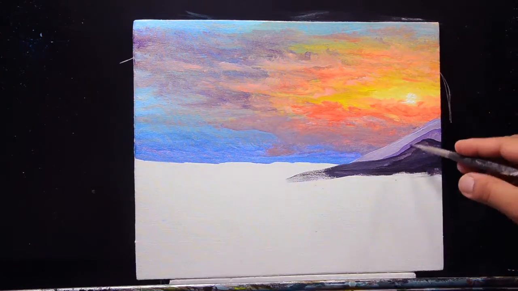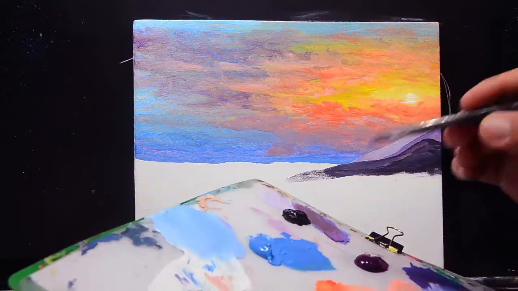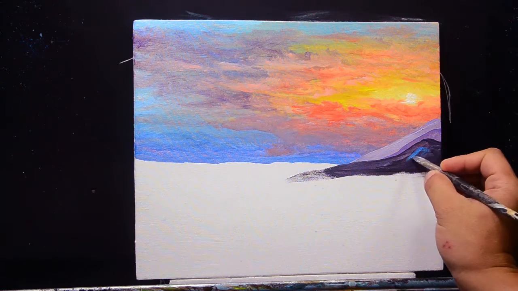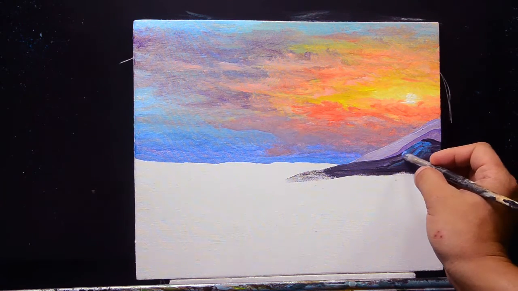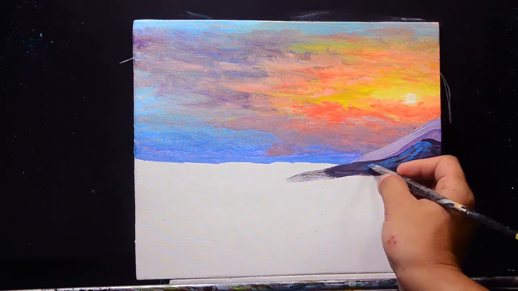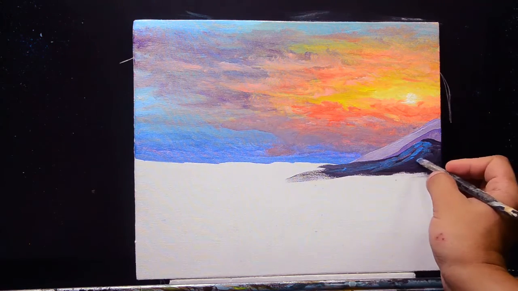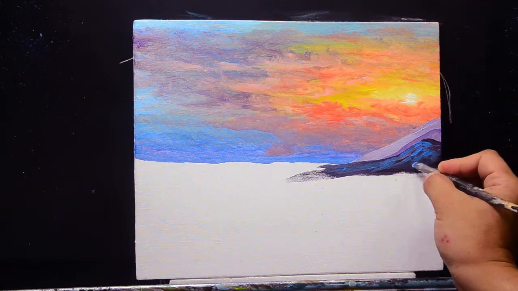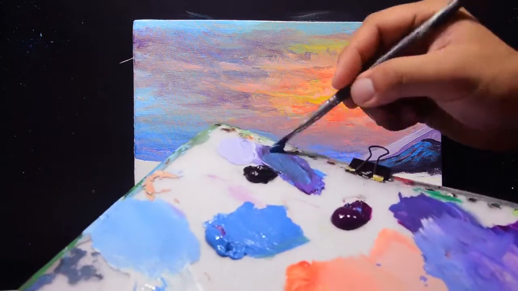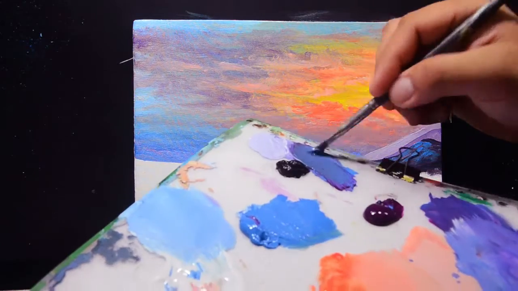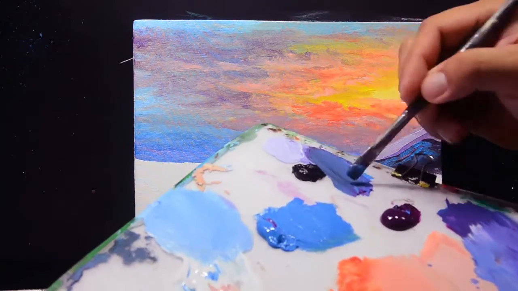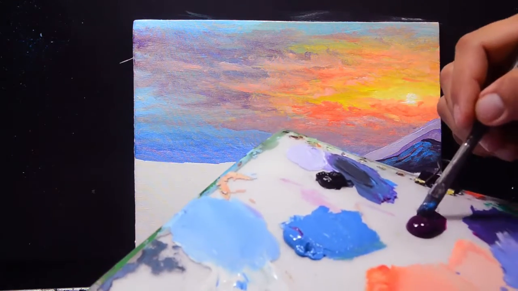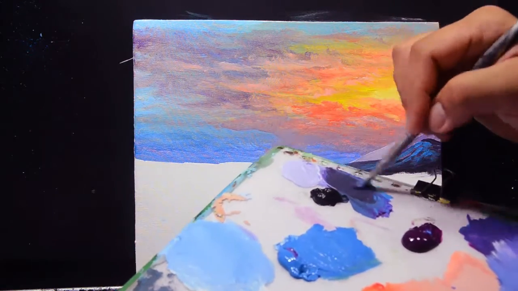I'm going to add highlight to that mountain using the cobalt blue. Using this cobalt blue, going to add highlight for this mountain here. We have a very nice... Going to add the cobalt blue to the mix, these three colors: the Mars black, the violet color, and the cobalt blue. Create this kind of color here.